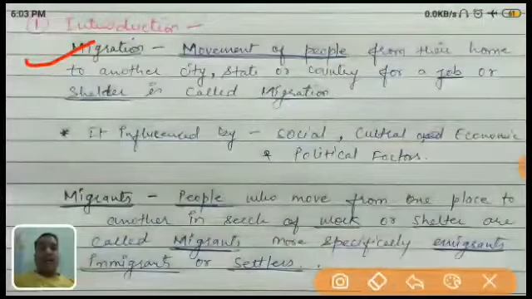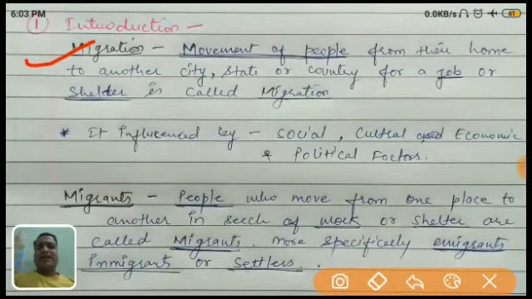First of all, this chapter is migration, so we have to know what migration is. It's very simple. I think in biology you have also studied migratory birds. Some birds move from Ukraine and come to our Jammu Kashmir region, Dal Lake, or some other hills, and even in Odisha there are some migratory birds. It means the climatic condition is not favorable for those birds in that particular region.